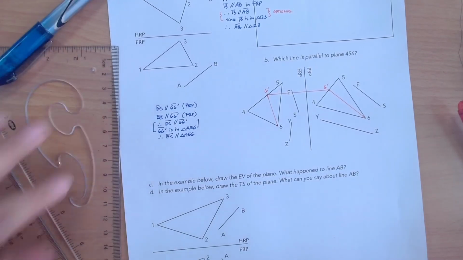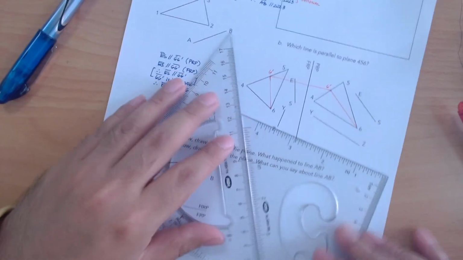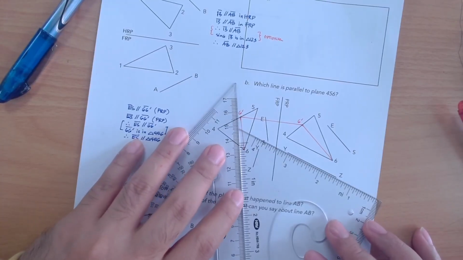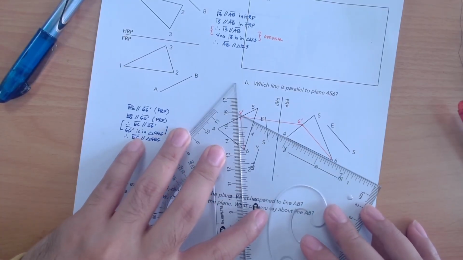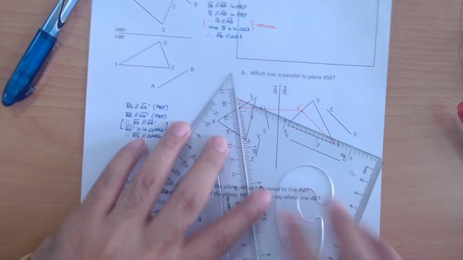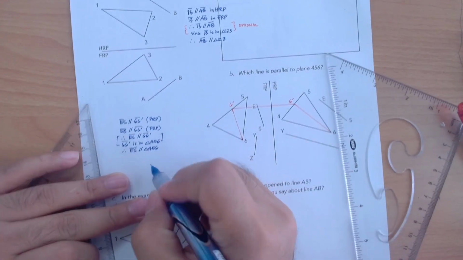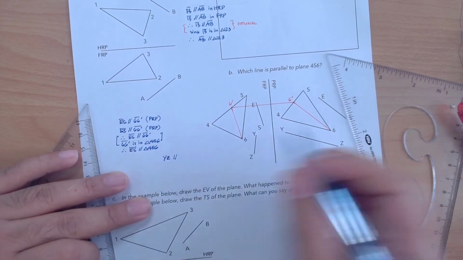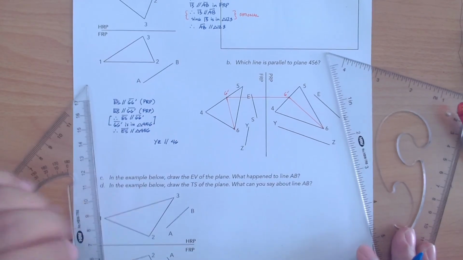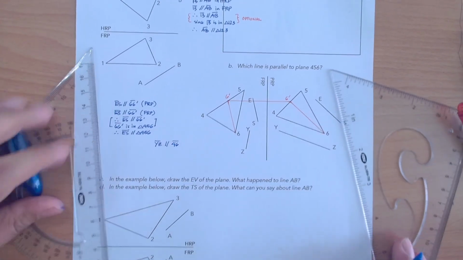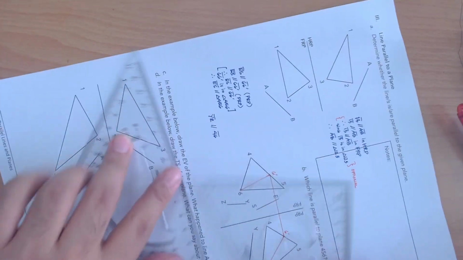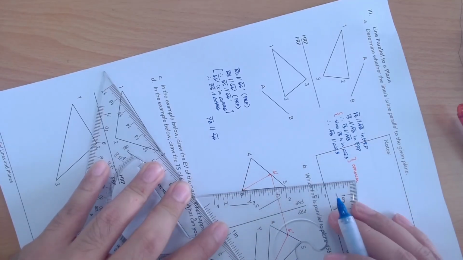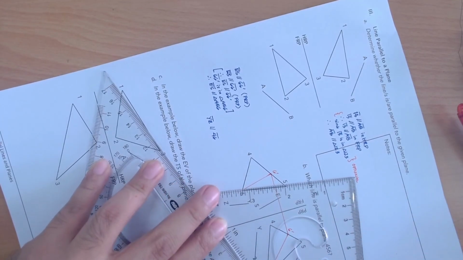Okay? Now, let's try YZ. And we can see that YZ here is conveniently parallel to 4, 6. Right? So you can say that YZ is parallel to 4, 6. But when we check onto the other side, YZ is no longer parallel to 4, 6. It's parallel to 5, 6, but it's not the same line.